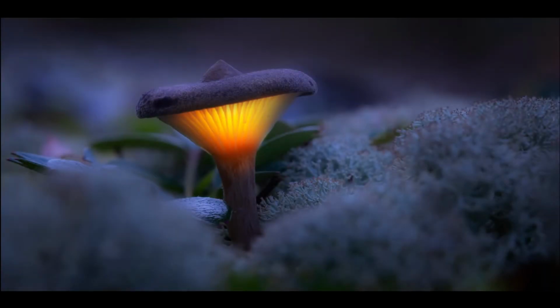I've been asked a lot of questions lately about how this image was created of this magical mushroom. So I thought I would just create a little video and walk through the steps that I went through to actually create this finished image.